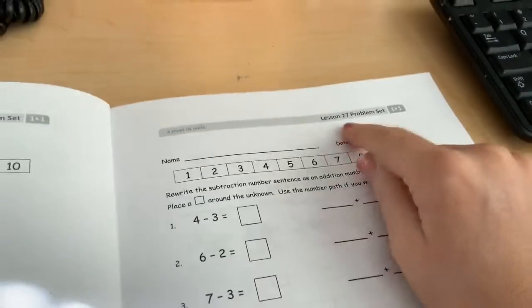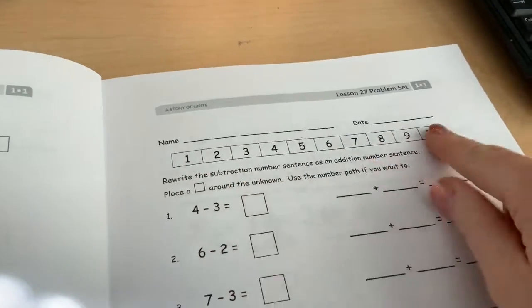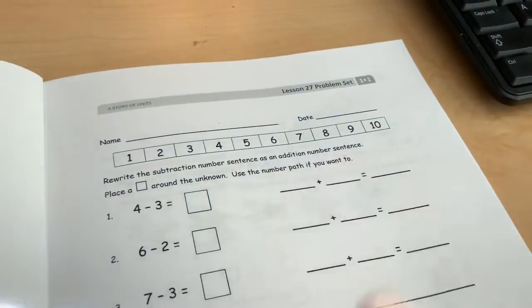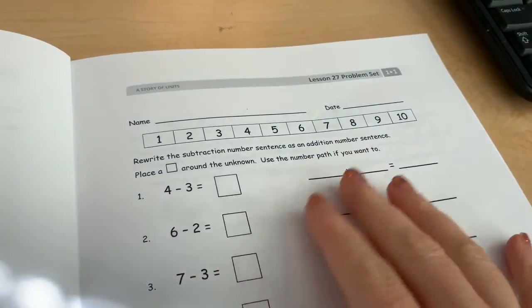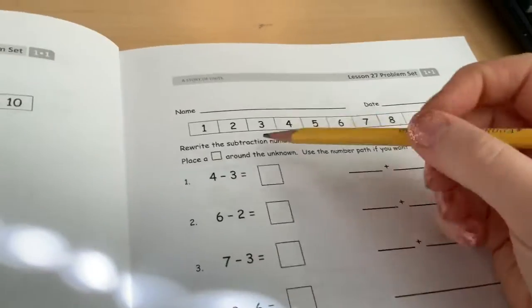All right, mathematicians, we're on lesson 27 today, and we are using the number path again. Love it. Love the number path. But today we're using the number path in a couple different ways. Let's start by reading the directions.